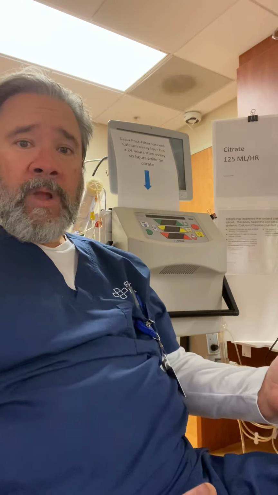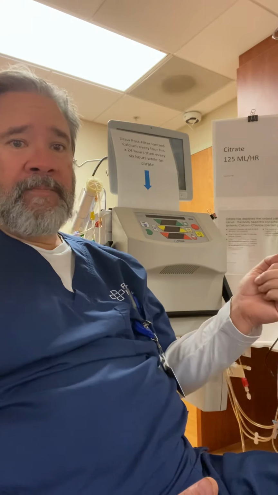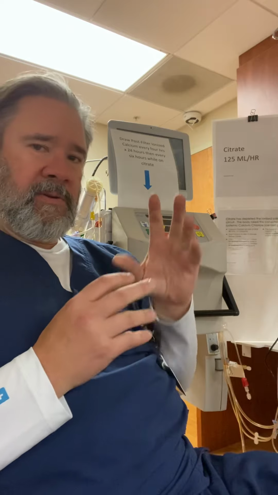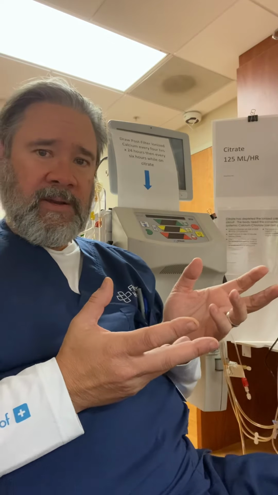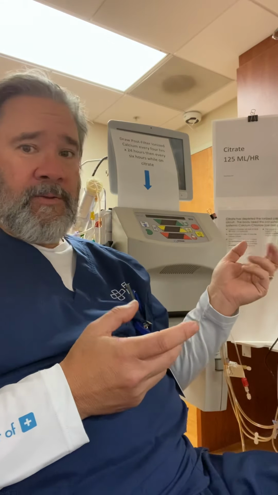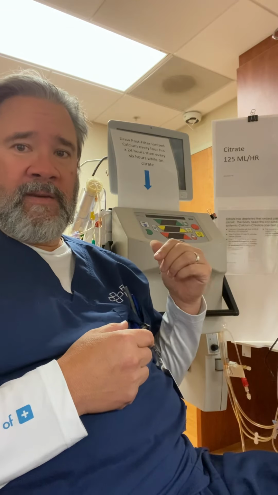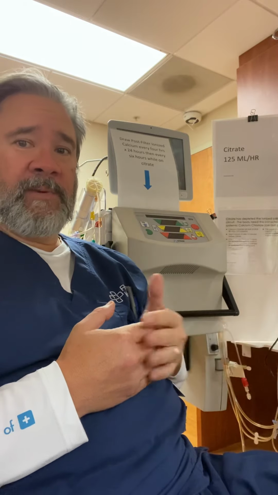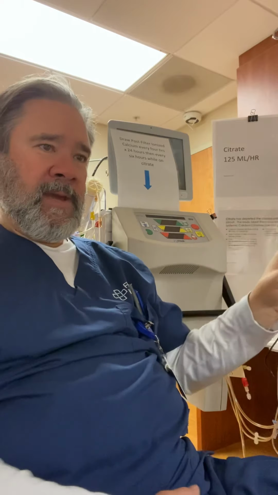So citrate is given to bind with free calcium. So the free calcium is part of the clotting cascade, and if you don't have free calcium, you can't make a clot. So what we do is we give it into the circuit to mix with the blood, preventing clots in the filter. And then on the other end, we replace the patient's calcium because we depleted so much in the circuit. So anyways, back to the beginning.